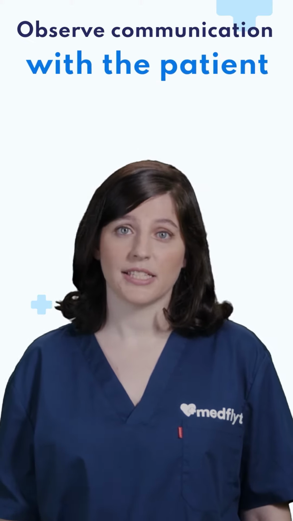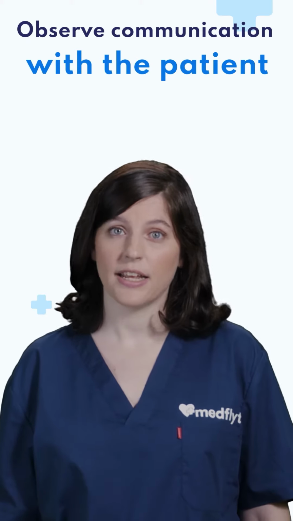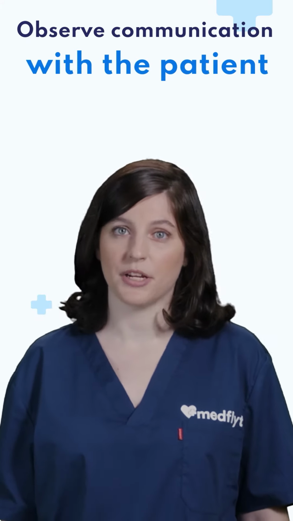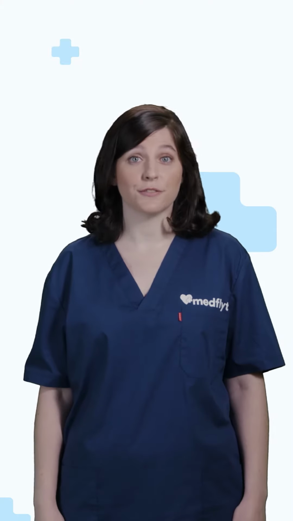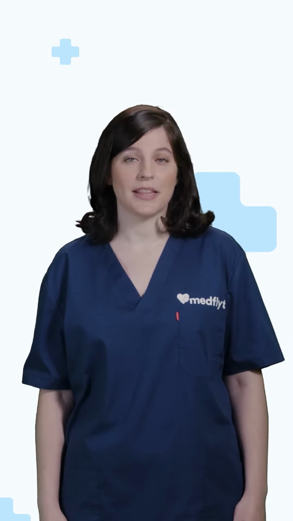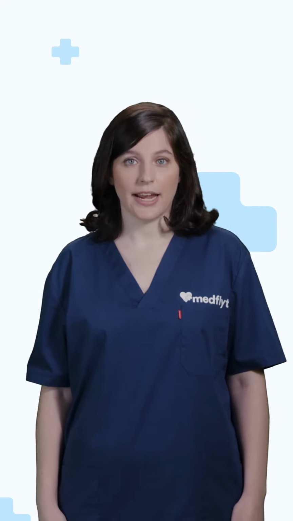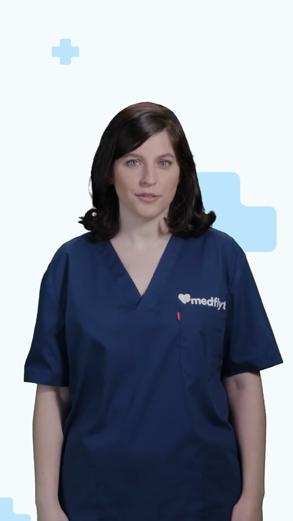3. Look at the communication with the patient. Is the patient able to tell you what they need? If not, they may not understand what you are saying. Do you use physical gestures to help you communicate with the patient? This could mean that verbal skills are limited. For example, do you use a hand gesture like this to get the patient to follow you?